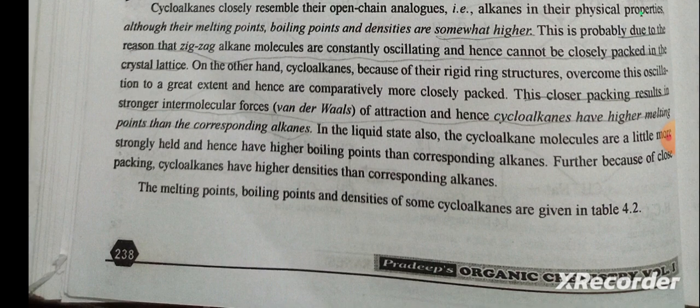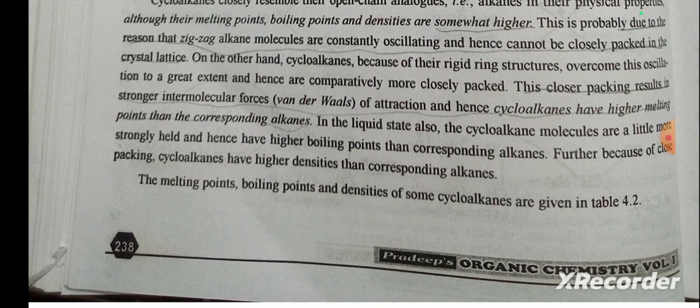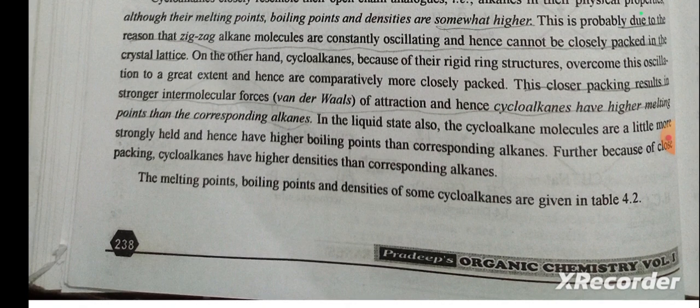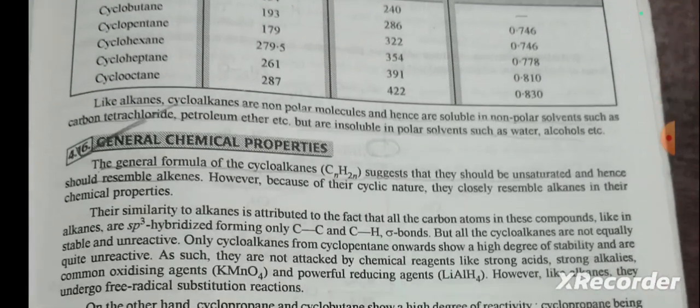This closer packing results in stronger intermolecular forces called van der Waals attraction, and hence the cycloalkanes have higher melting points than the corresponding alkanes. In the liquid state also the cycloalkane molecules are somewhat more strongly held and hence have higher boiling points than the corresponding alkanes. Further, because of the closer packing, cycloalkanes have higher density than the corresponding alkanes. The melting point, boiling point, and density of some cycloalkanes are given in Table 4.2.